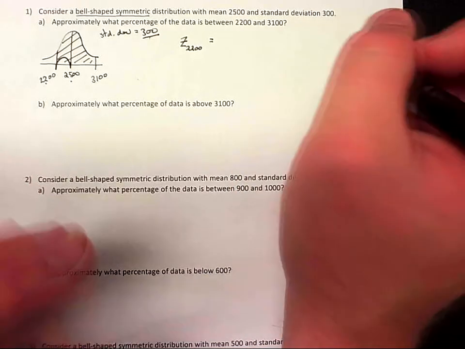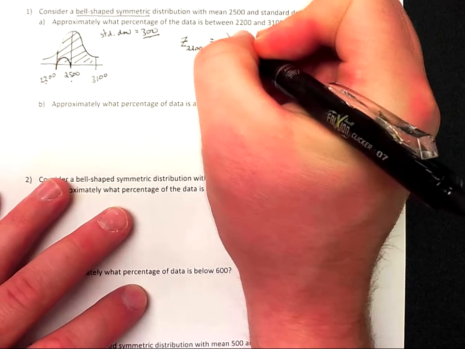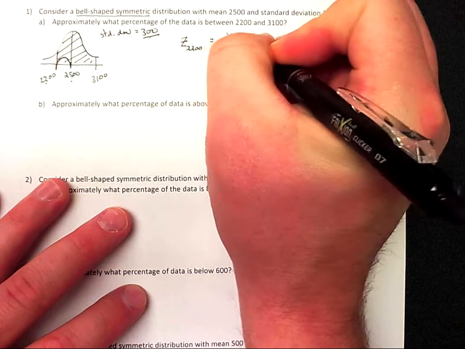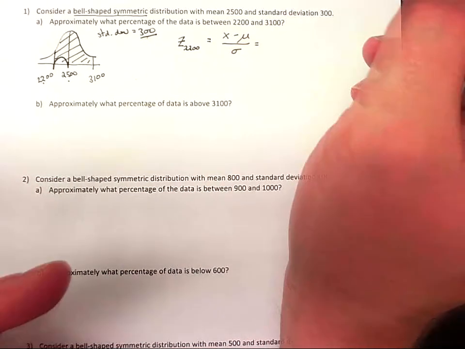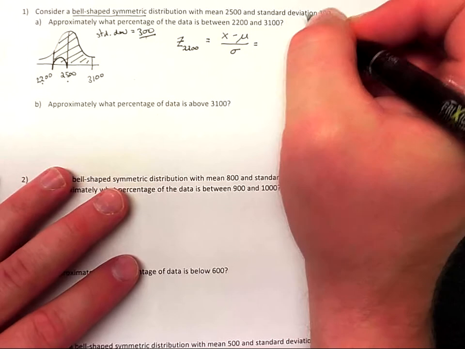It doesn't say, right? So I could use either formula that I wanted. I'm just going to stick with the population one. I'm going to say this is x minus mu over sigma. You could also use the sample one if you wanted. I like the population one better.